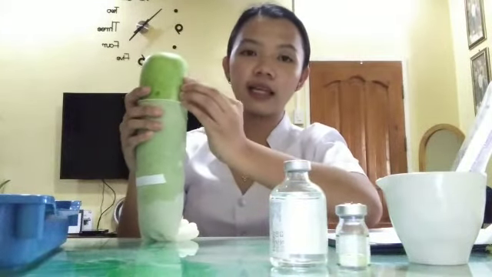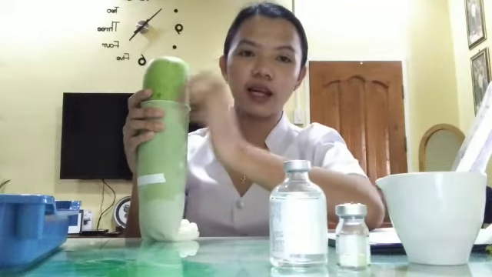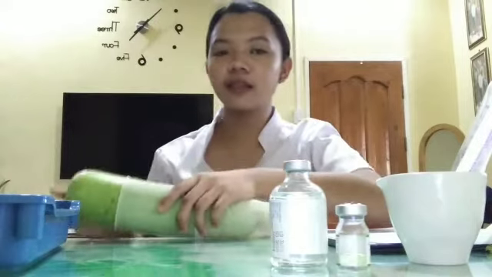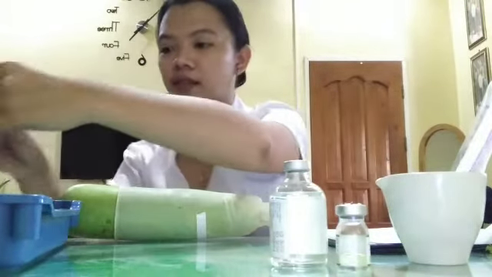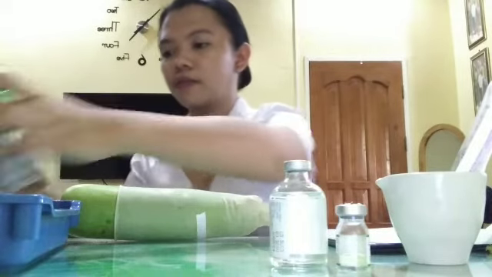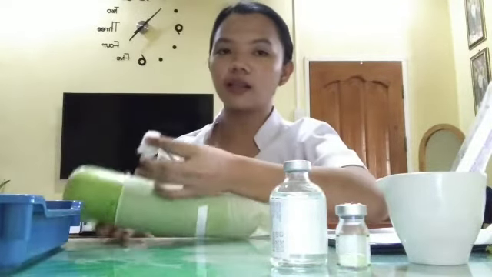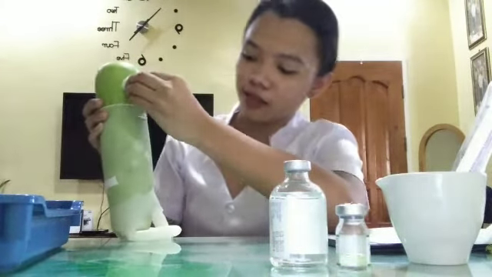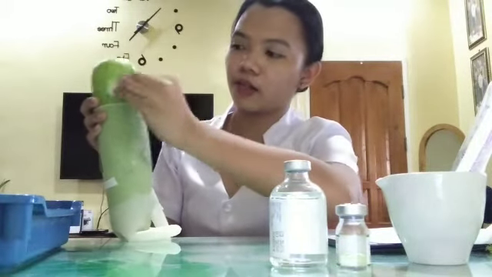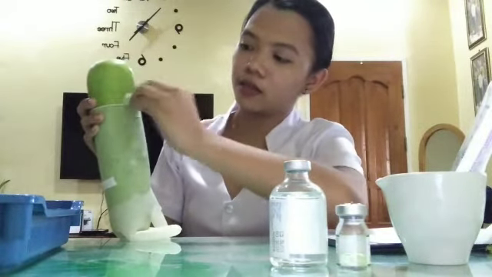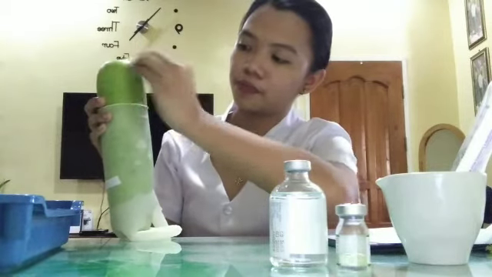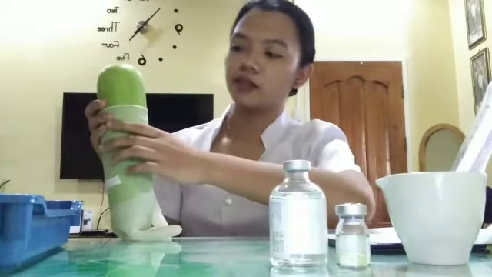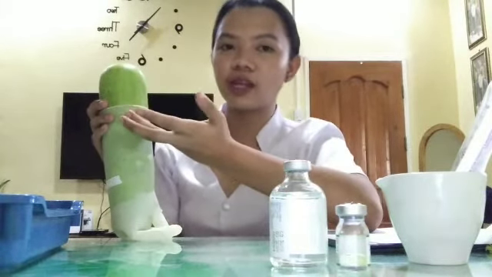This is the site that we will be injecting, which is the upper arm of the patient, and then we will first clean it. Again, by cleaning it, we will be starting from the center and then outward. And then we will let it dry. Assuming that it is already dry.